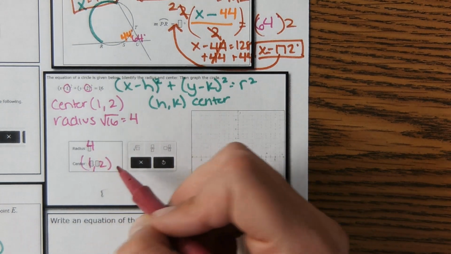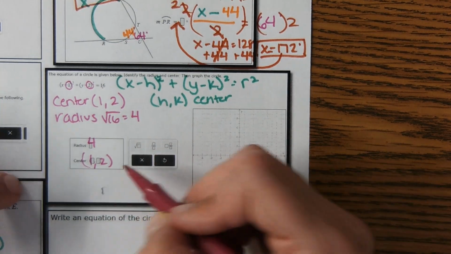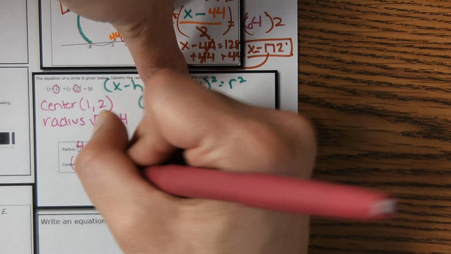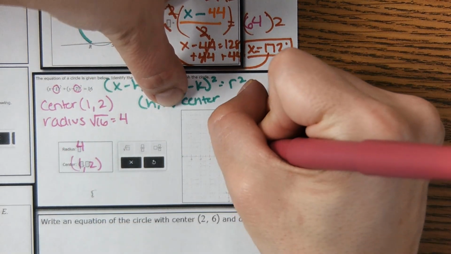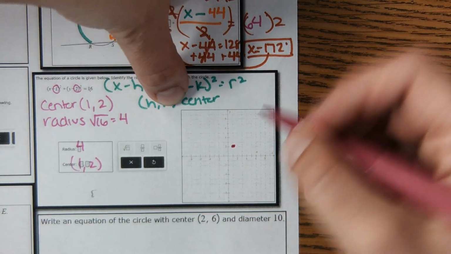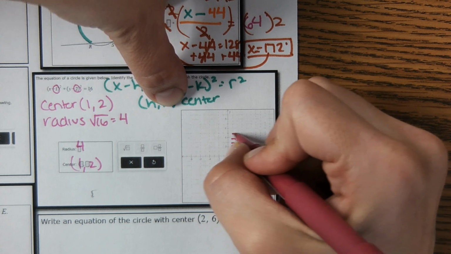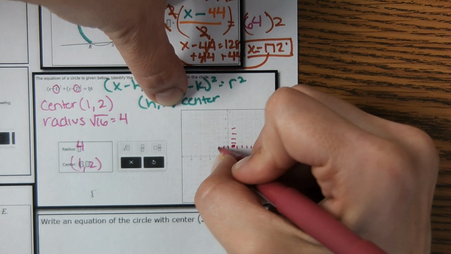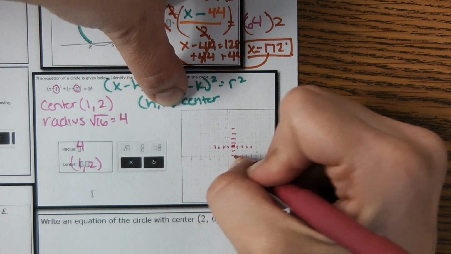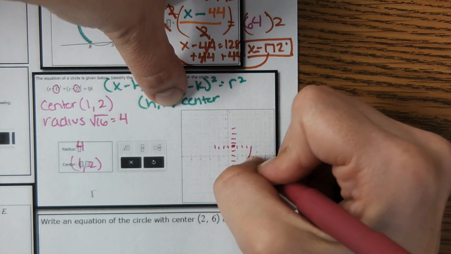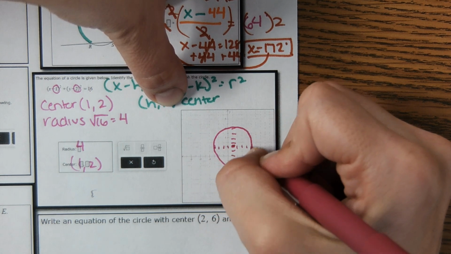Once you have those numbers, you have partial credit, of course, and then you get full credit by also graphing it correctly. So you plot (1, 2) to get the center, and then just mark 1, 2, 3, 4 units in each direction. And circle, okay.